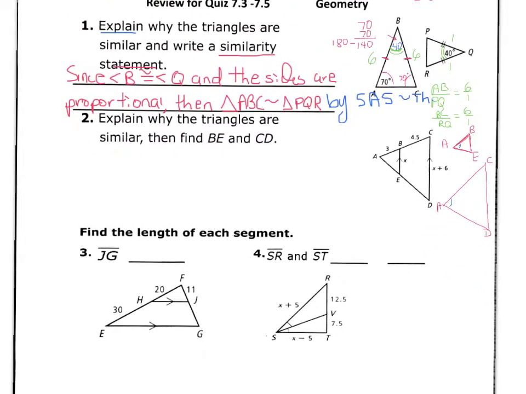Angle A is congruent to angle A by the reflexive property. That's one thing that you can mention.